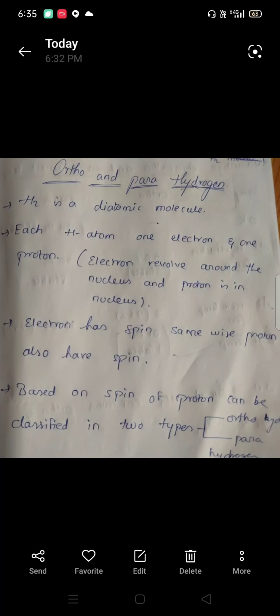Based on the spin of the proton, hydrogen can be classified into two types: one is ortho and one is para. Only based on the spin of the proton, not on the electron. So a hydrogen molecule consists of two atoms, each atom consists of one electron and one proton. Each proton has a spin, each electron also has a spin. Based on the spin of the proton only, it is classified into two types: orthohydrogen and parahydrogen.